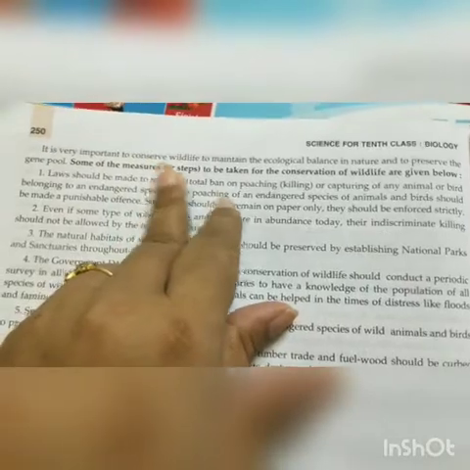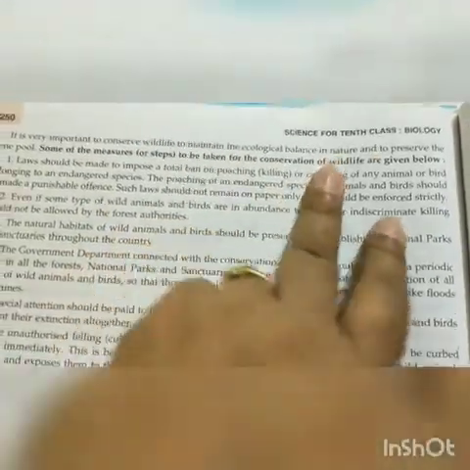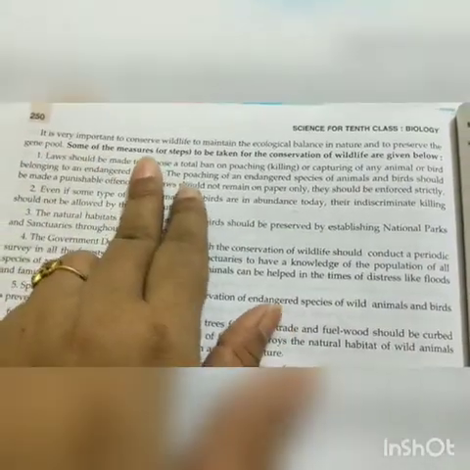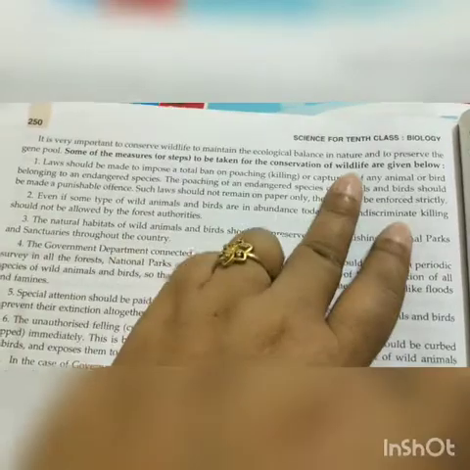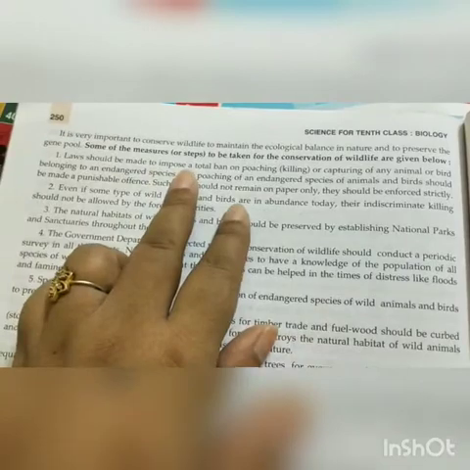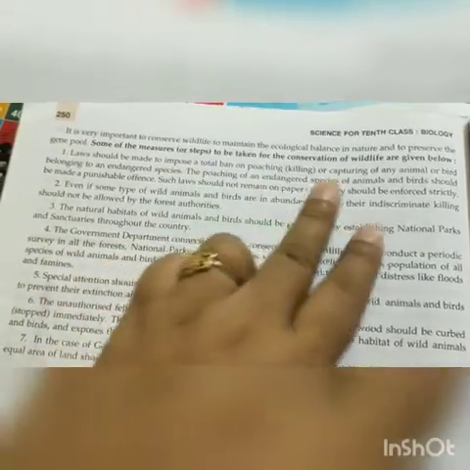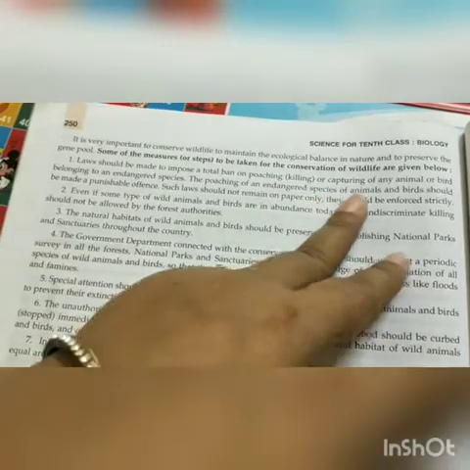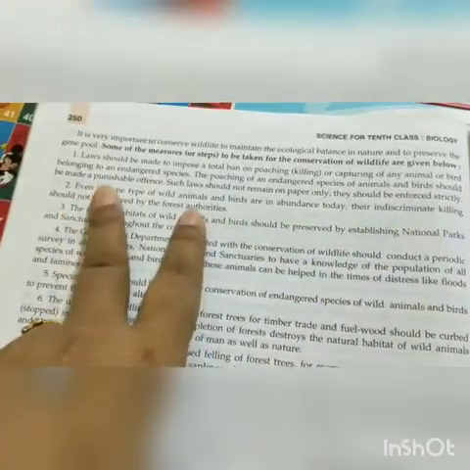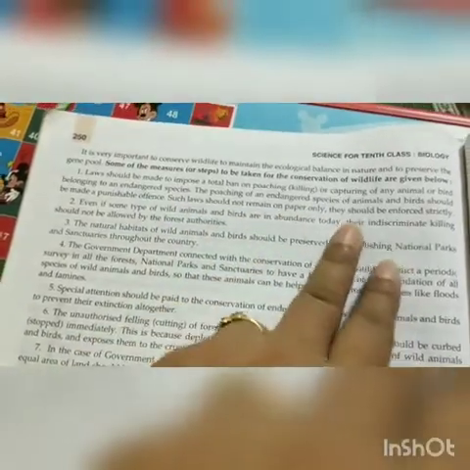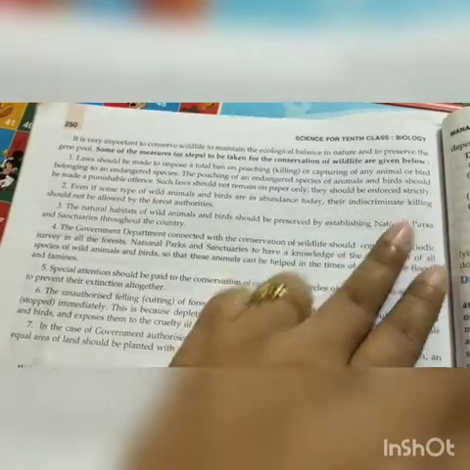It is very important to conserve wildlife to maintain the ecological balance in nature and to preserve the gene pool. Some of the measures or steps to be taken for the conservation of wildlife are given below. Number 1. Laws should be made to impose a total ban on poaching or capturing of any animals or birds belonging to an endangered species. The poaching of an endangered species of animals and birds should be made a punishable offence. Such laws should not remain on paper only. They should be enforced strictly.